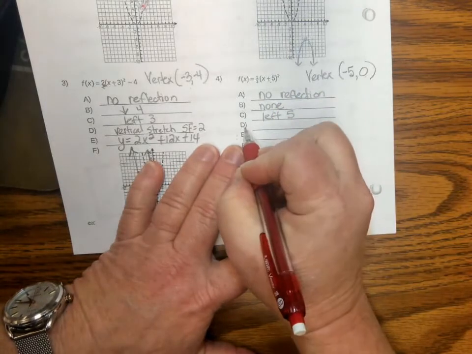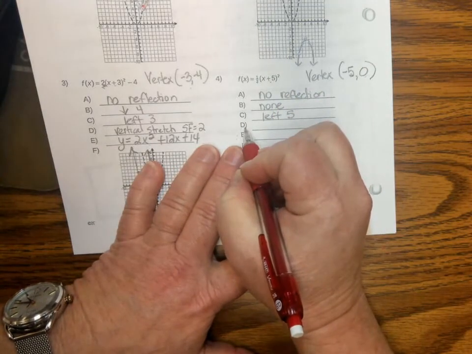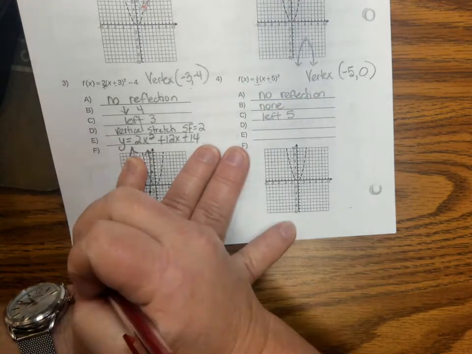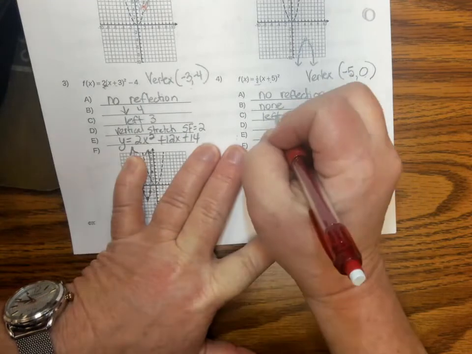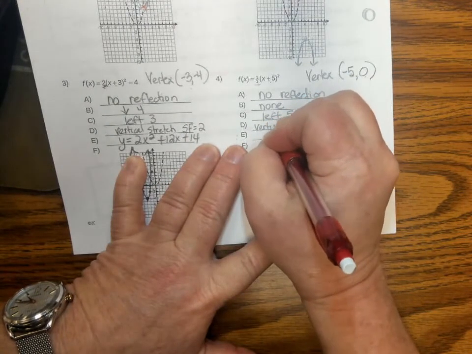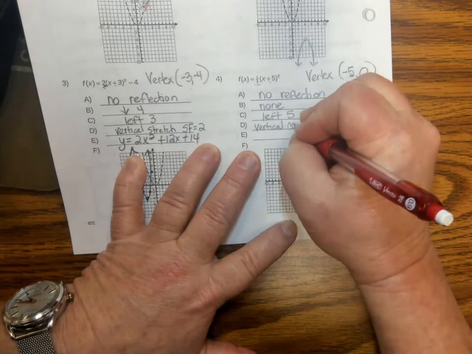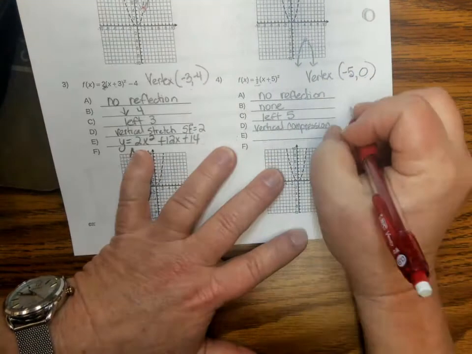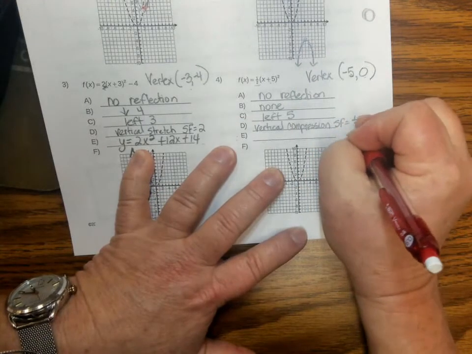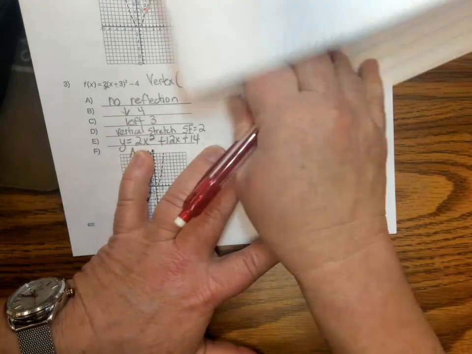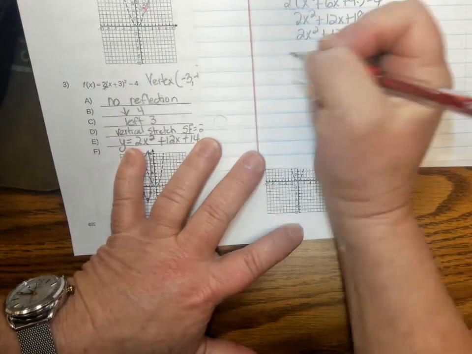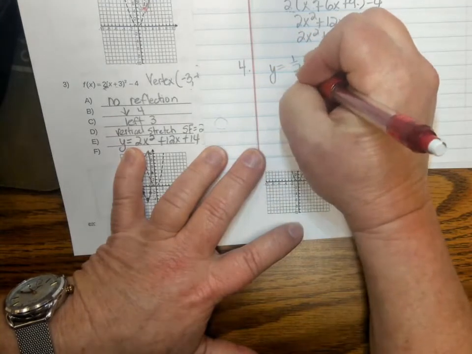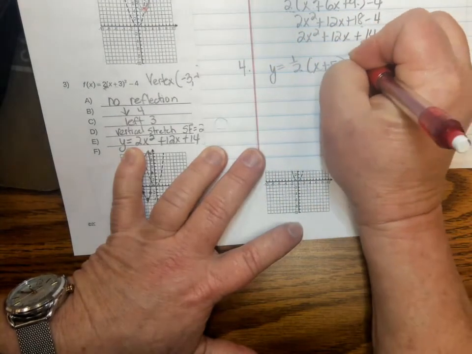Okay. D says identify any vertical stretch or compression, and by what scale factor? Well, look at this. It is greater than 0 but less than 1, so we have a vertical compression. And remember, when it's a compression, it just means it's going to look wider. Alright, our scale factor is 1/2. And now we need to figure out what our equation is. Number 4, we have y is equal to 1/2 times x plus 5 squared.